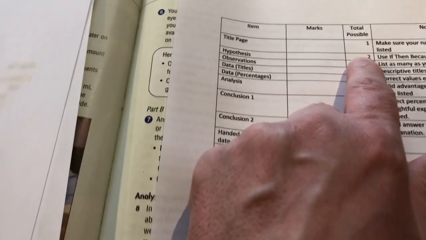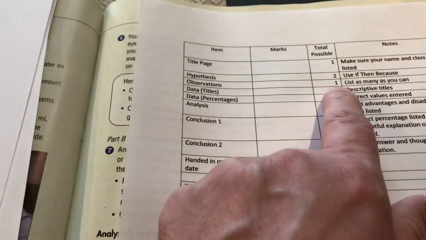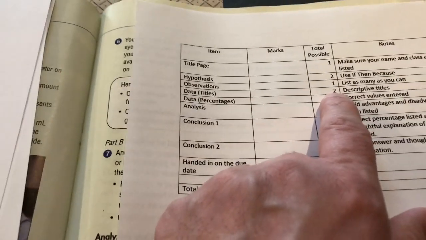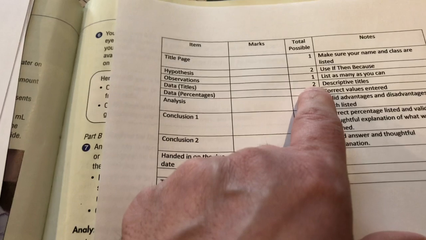Like all the other ones, here is your rubric. I'm giving you one mark for writing your name and your class. Okay, so the title page. 2 marks for the hypothesis. Try to use if, then, because. 1 mark for your observations. So just give me some descriptive titles. 2 marks, so 1 mark for each of the descriptive titles on the graph.